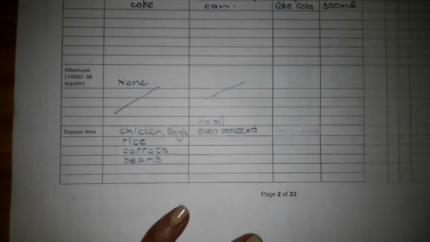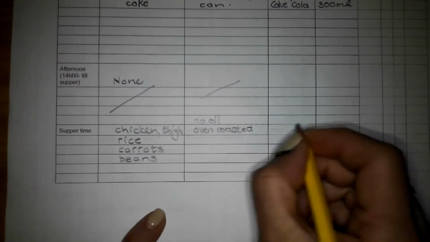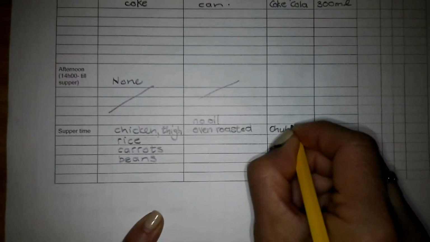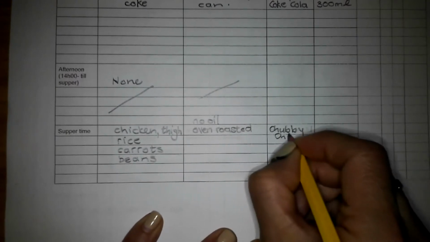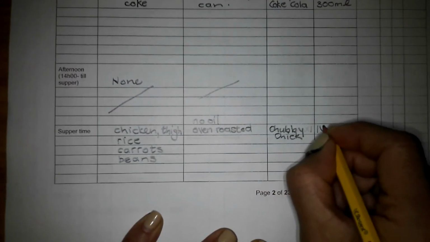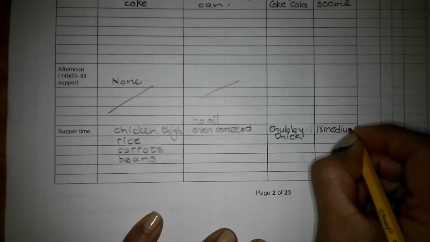So I think I wrote this on the wrong page. So yes, keep focused and write in the correct column as well. So yes, so the brand, say it was Chubby Chick. It's a brand here in Potch. And it was one medium. So see, you need to keep focused.